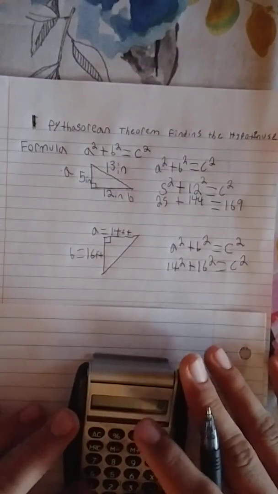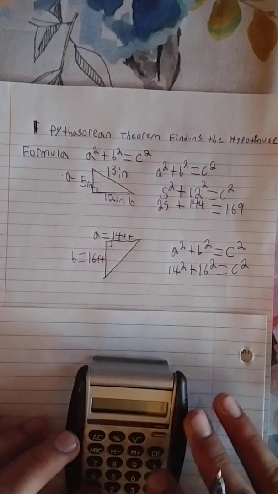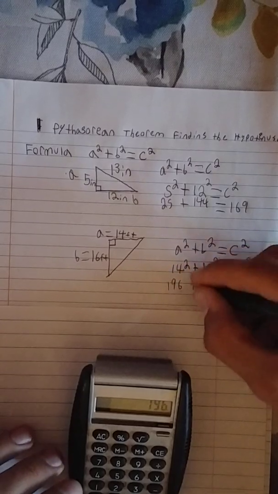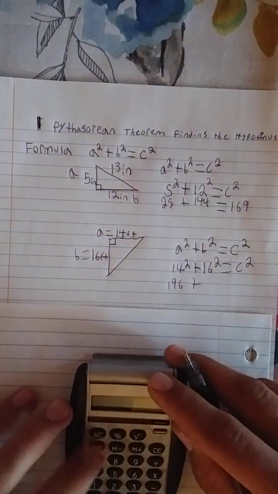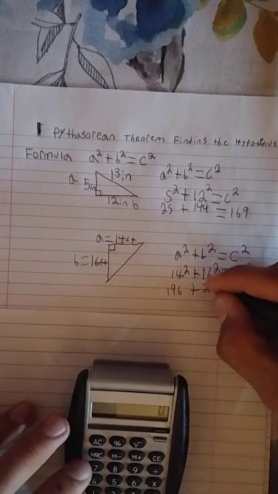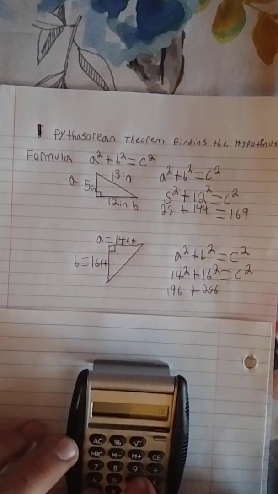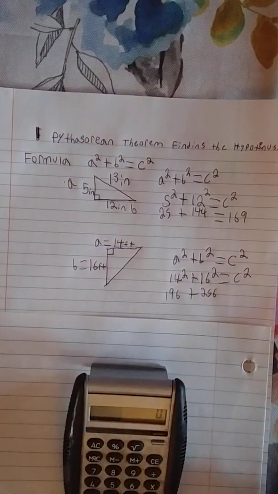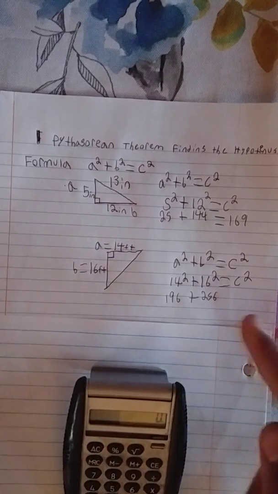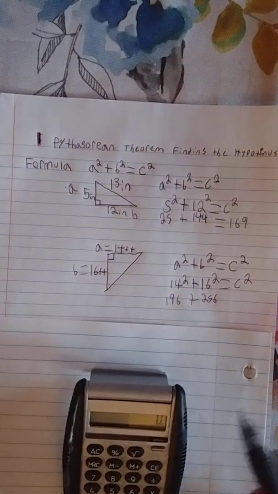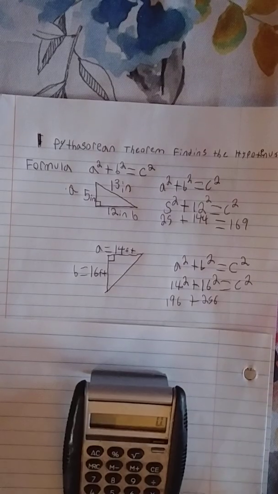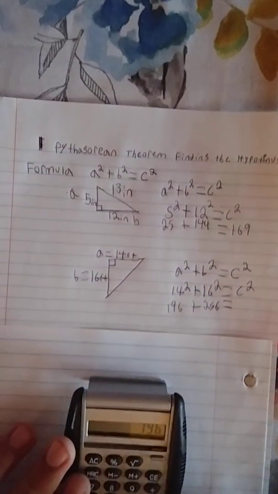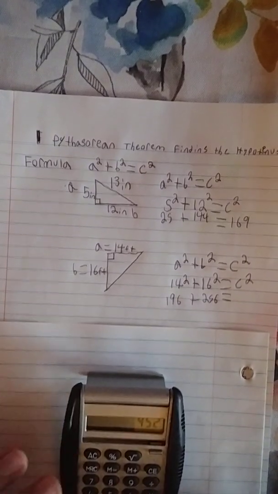Now we're just going to work it out. 14 times 14 is 196 plus 16 squared, which is 256. See, I'll work it out right here. Now that I do it all at the same time, if I had my other calculator, but it's just easier to do it this way on this calculator. When you're taking your test, put it all in at the same time so you make no mistakes. And so you're going to add them. 196 plus 256 will give you 452.